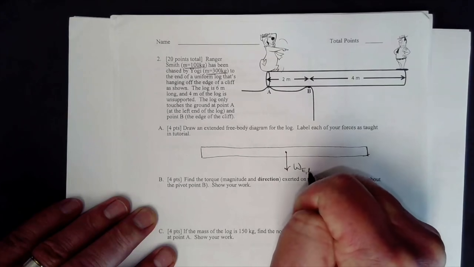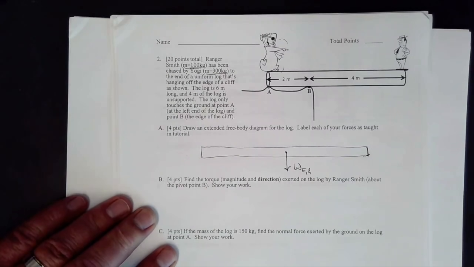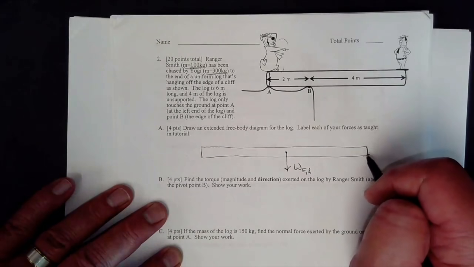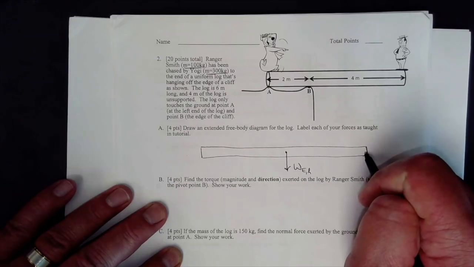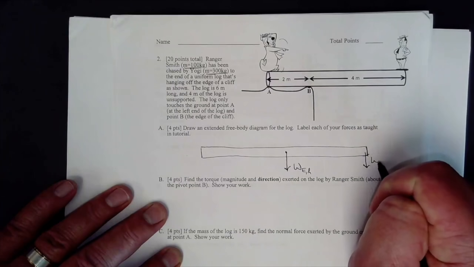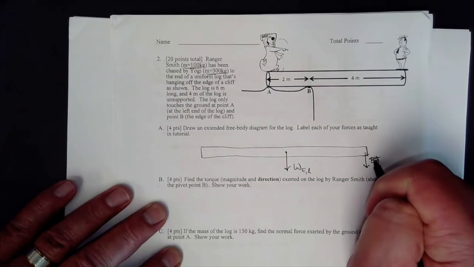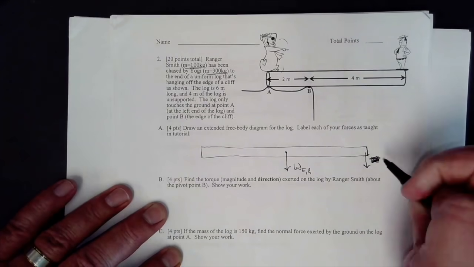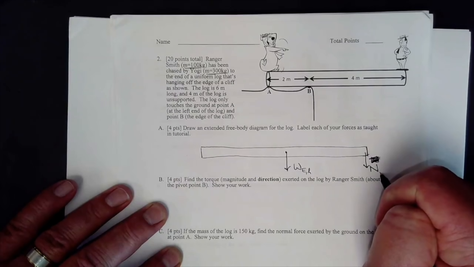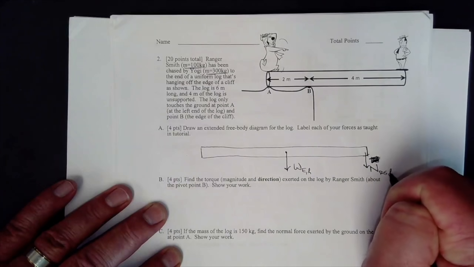And the first force you're going to put on that diagram is always going to be the weight force, Earth on the log. And then you ask, are there any magnets in this problem? No. So what touches the log? Well, we've got Ranger Smith pushing down on the log, and he pushes with a force. Oops, that's not a weight force, is it? No, that's a contact force. That's a normal force by Ranger Smith on the log.